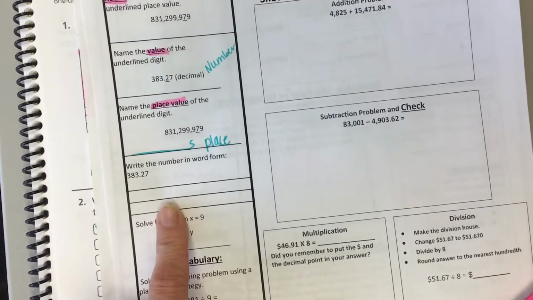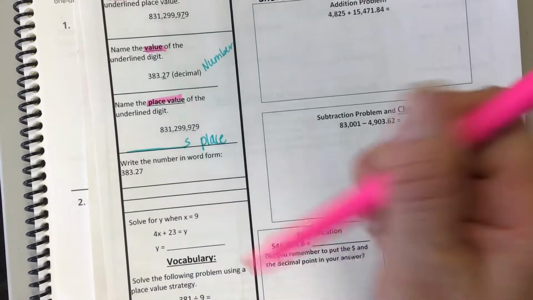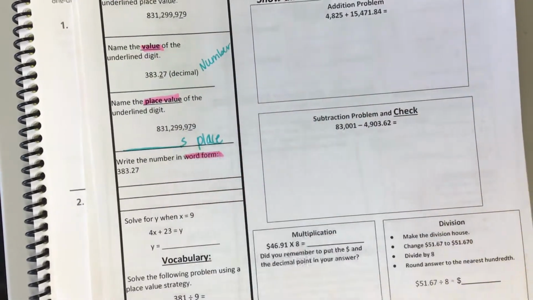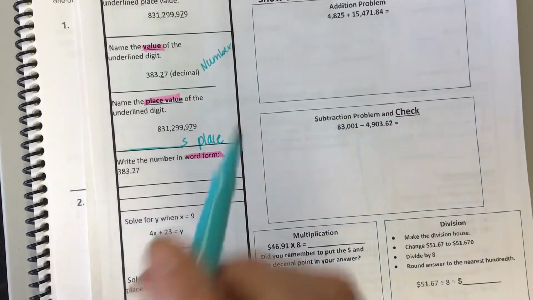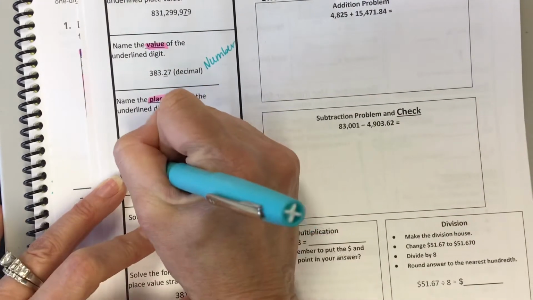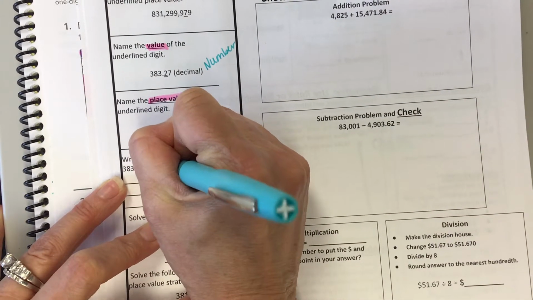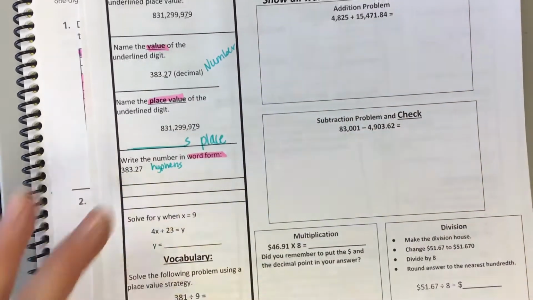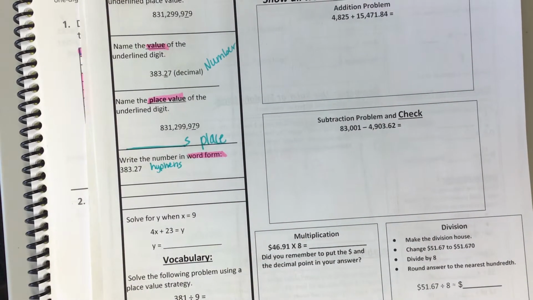Okay, write this number in word form. It does not say it, but you do need any hyphens and commas. I'll give you a hint. There's no commas in this number, but there is a hyphen.